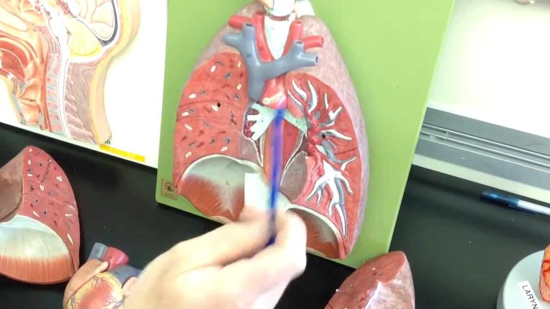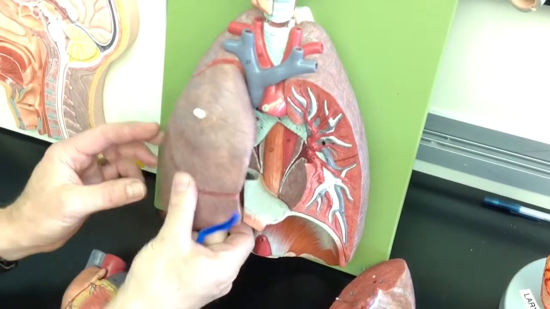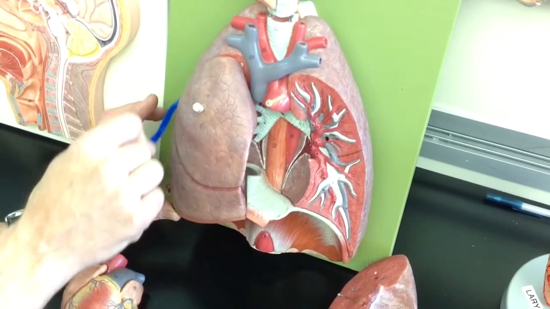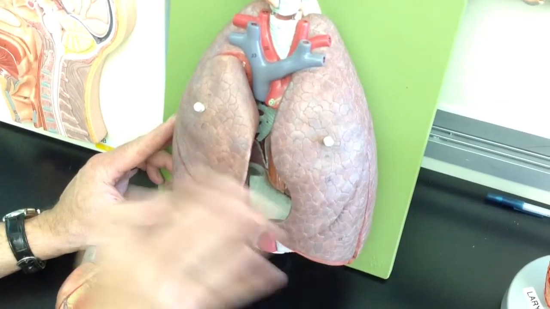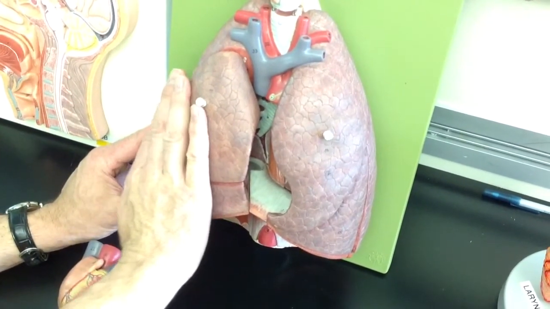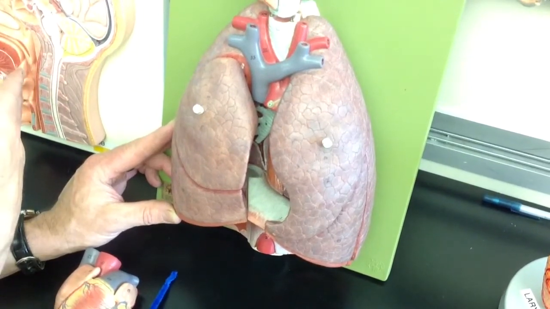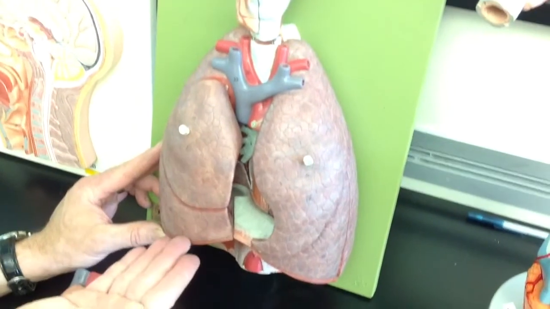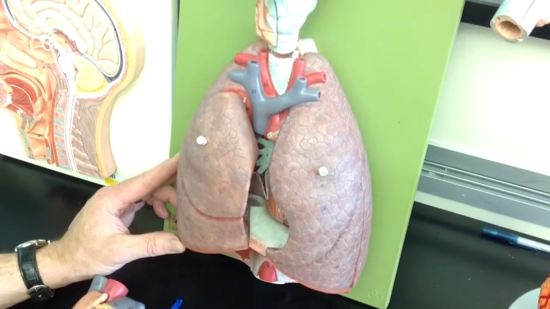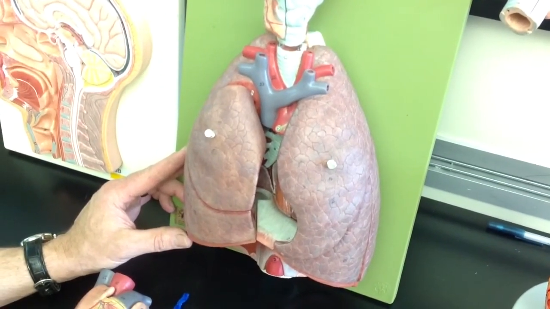And then on my lungs, I have some more terminology. I have the costal surface, which you would say is the outside surface, the one that touches your ribs. And then on that would be the visceral pleura, and then the parietal pleura would be on your thoracic cavity. Diaphragms at the bottom, apex at the top, base at the bottom. And I think that's it.